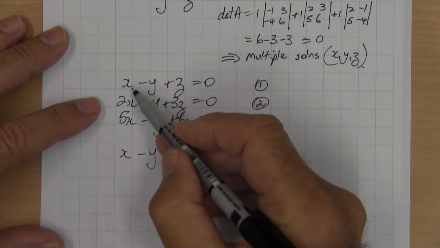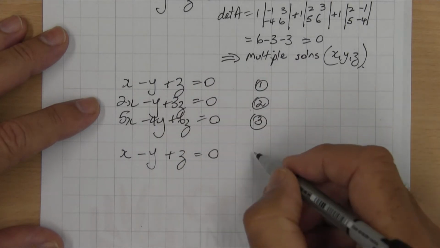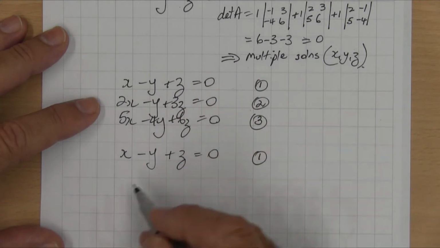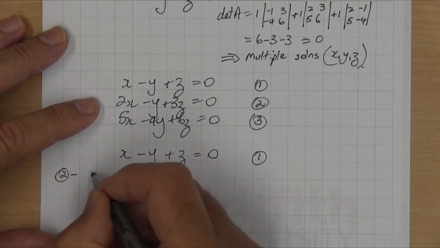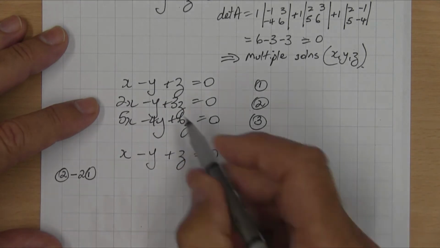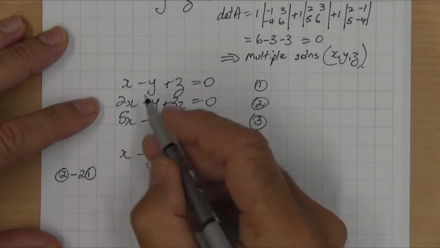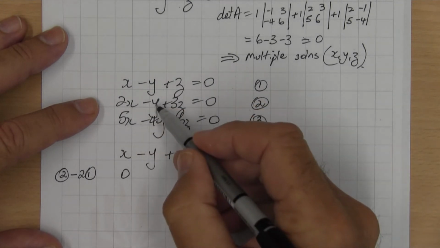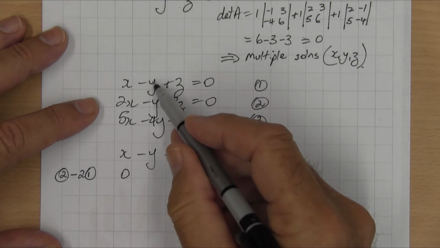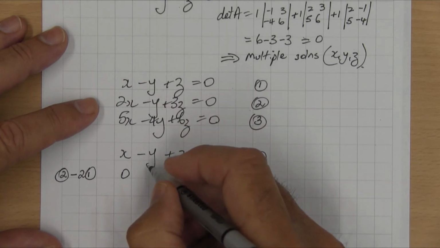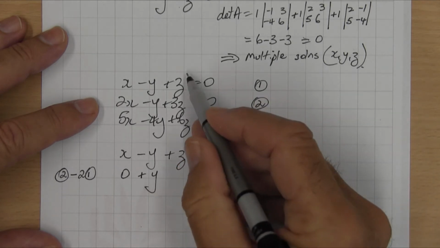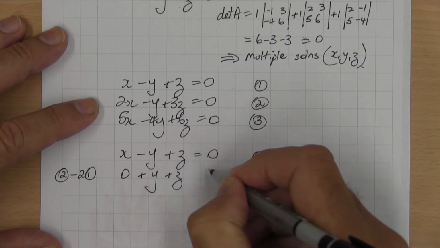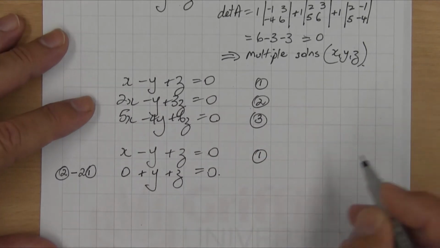Now if we multiply this top line, row 1, by 2 and take it away from row 2, we get 0. Negative y, take away negative 2y, will end up with plus y. And 3z minus that will be just plus z equals 0. So that's good.